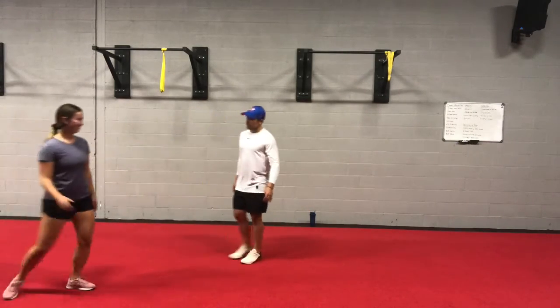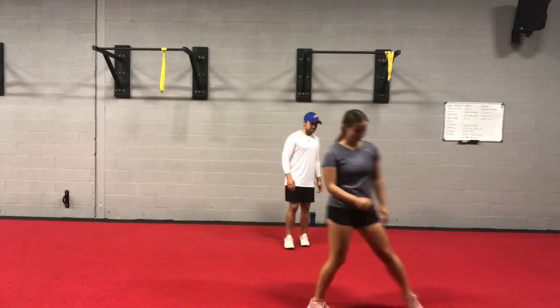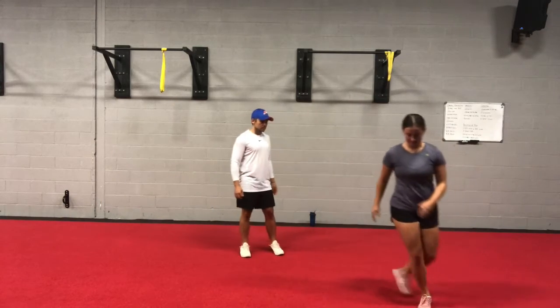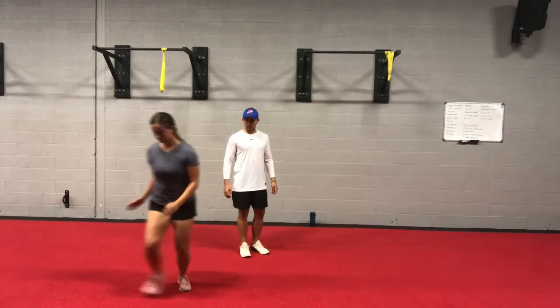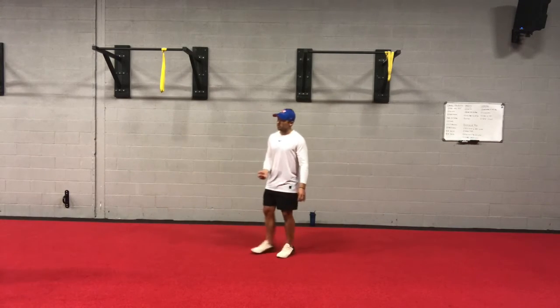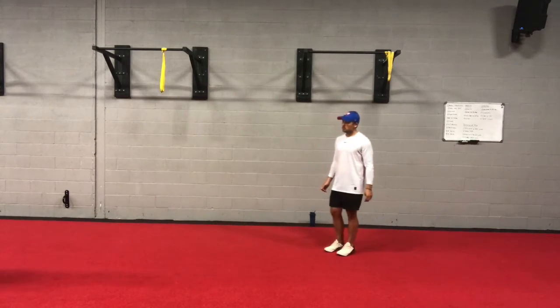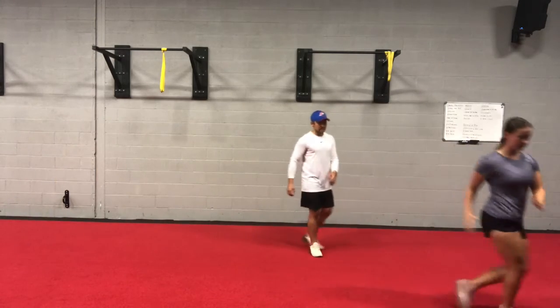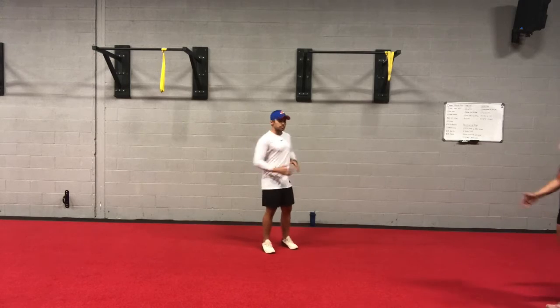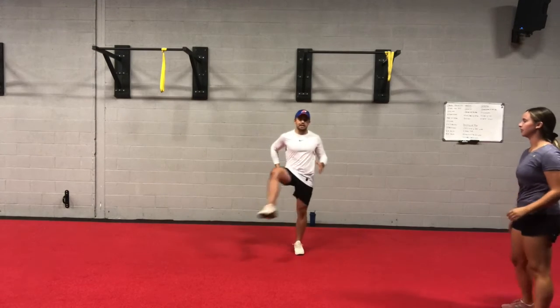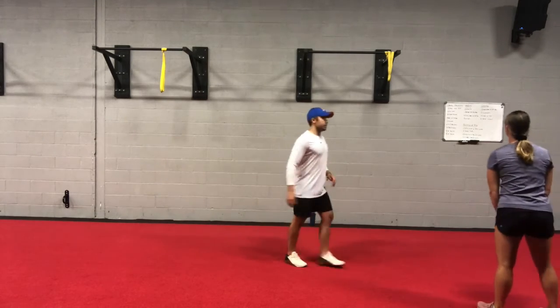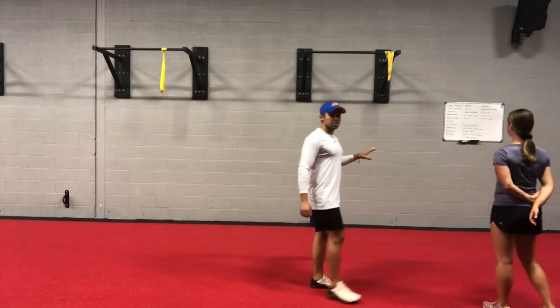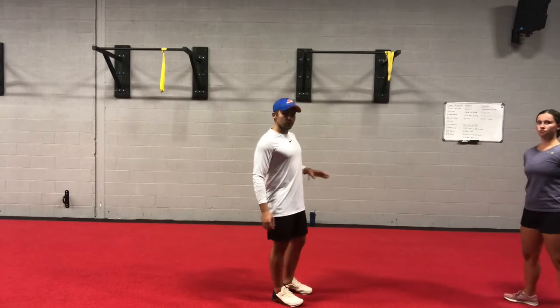No. Okay, try it again. Okay, come back the other way. There you go, it's a little bit better. And see, on that time she was getting a little bit more of her spinal rotation there as well as that hip coming over. So that was a lot better done. So that concludes our agility portion. Next we're going to move on to our strength.